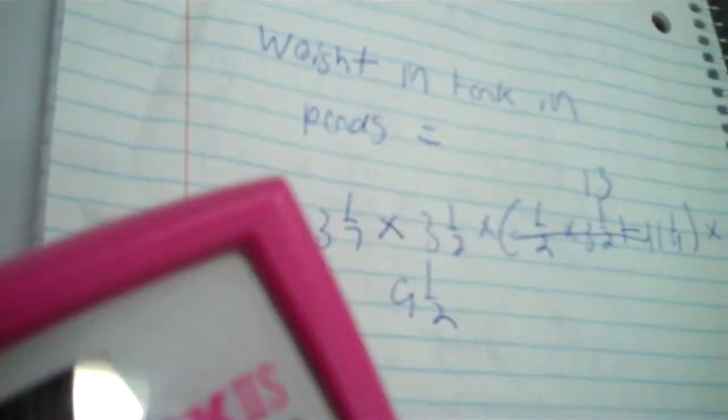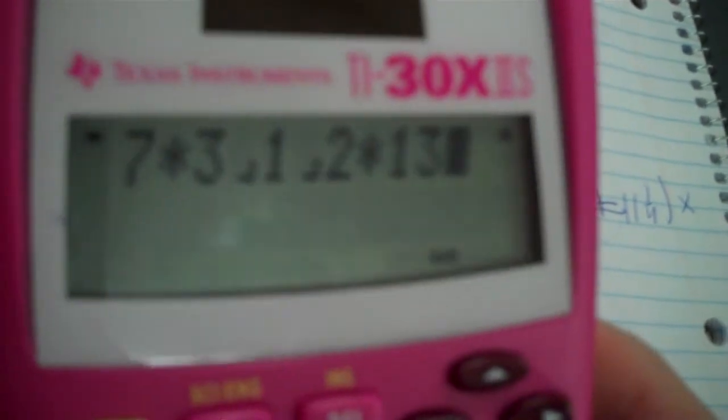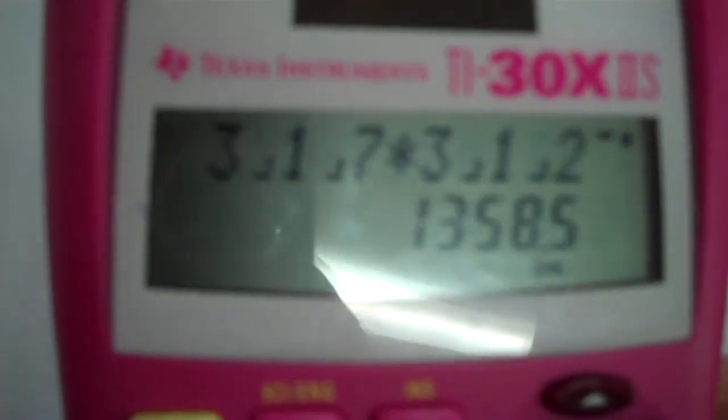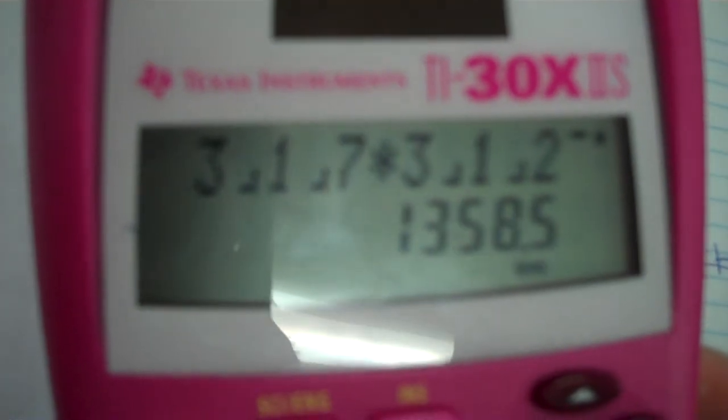So 3 1/7 times 3 1/2 times 13 times 9 1/2 is 1,358 and a half. And 0.5 is a half. You should know that. If it says 0.5, round it to a half. I need labels. Weight of the tank in pounds, so it's pounds.